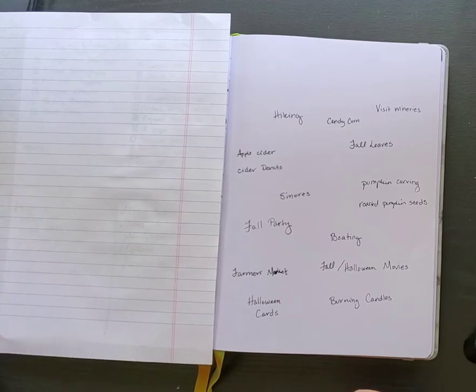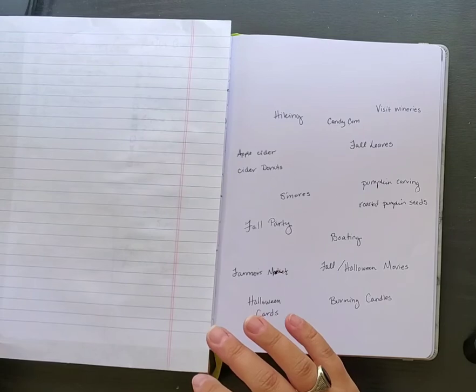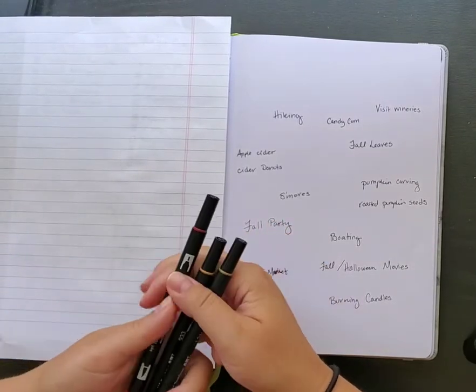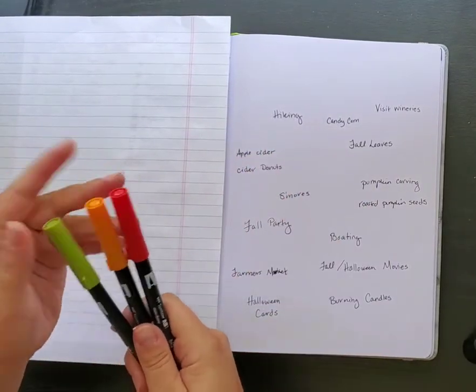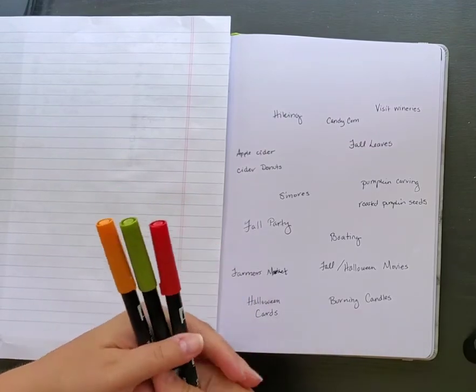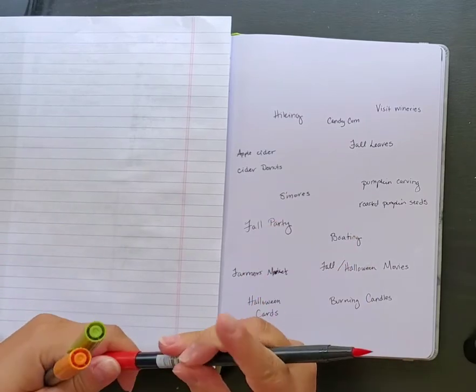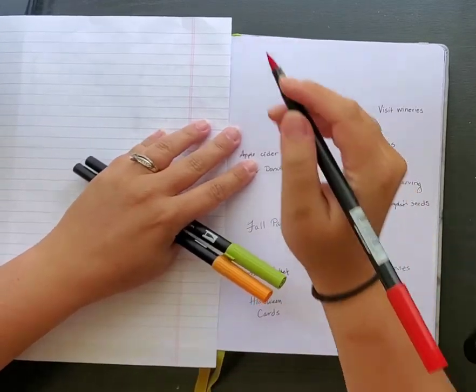And let's see, for the, let me see which order of these colors. That's kind of a good order right there, don't you think? All right, so let me go ahead and put the title up here, and then maybe we'll do some doodles and stuff.